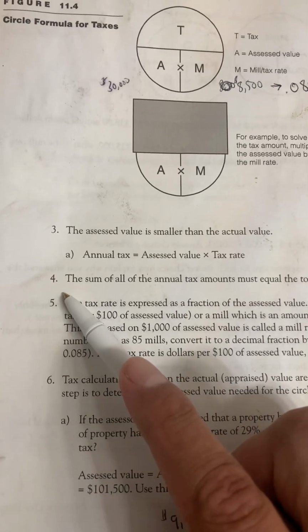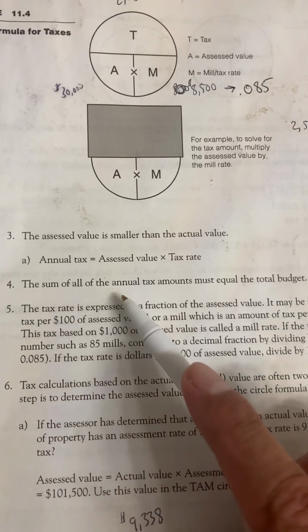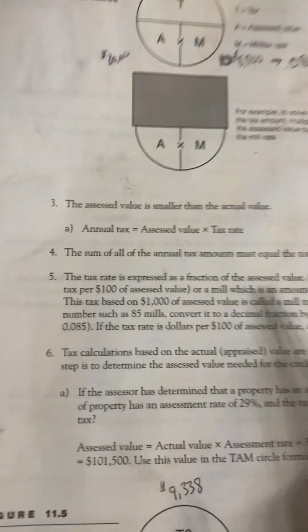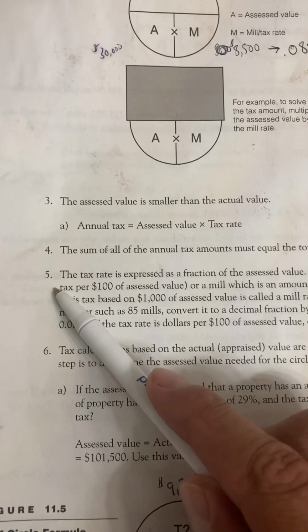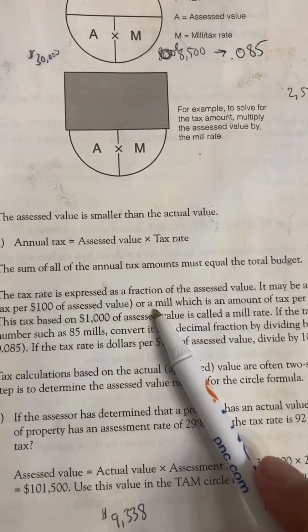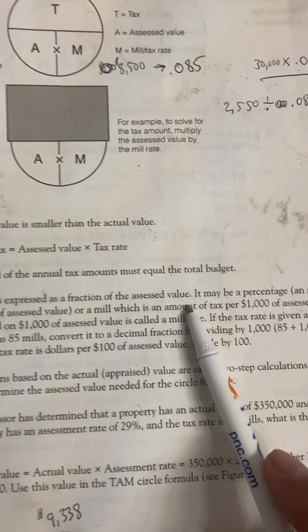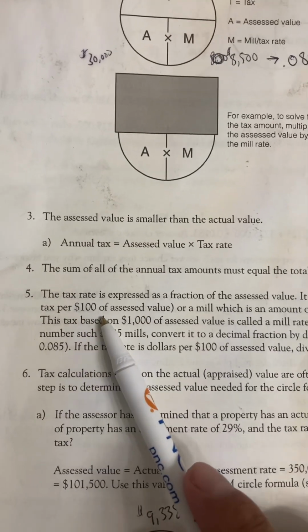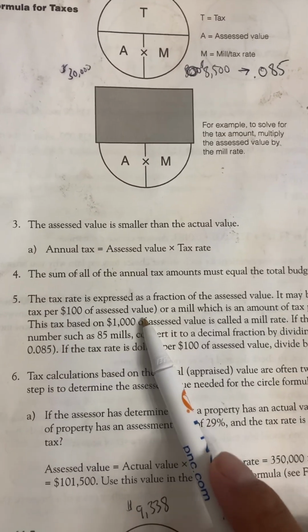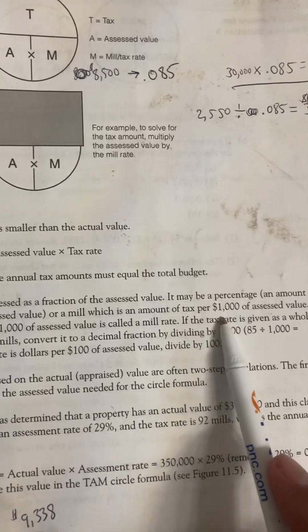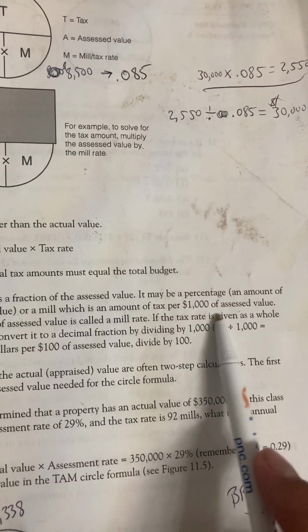Number 4, the sum of all the annual tax amounts must equal the total budget. Number 5, the tax rate is expressed as a fraction of the assessed value. It may be a percentage, which means an amount of tax per $100 of assessed value, or a mil, which is an amount of tax per $1,000 of assessed value.